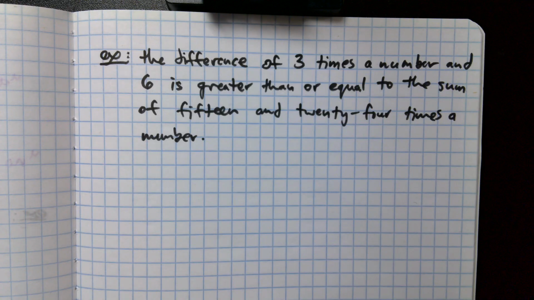Easy. Good job. So 3x minus 6. 3 times the number. And the difference of 3 times the number and 6. 3 times the number is 3x. And then 6 is 3x minus 6. The difference of 3x. I thought it would be like x minus 6. That's exactly why.